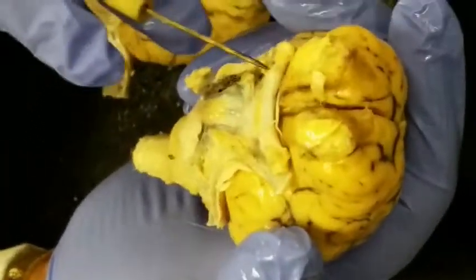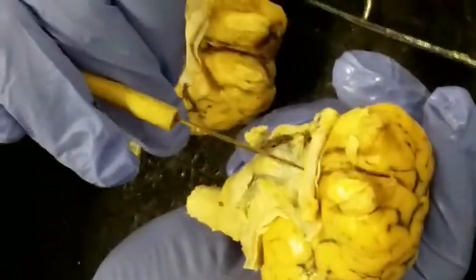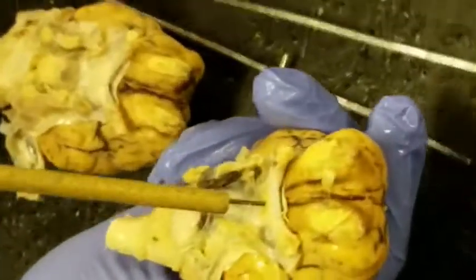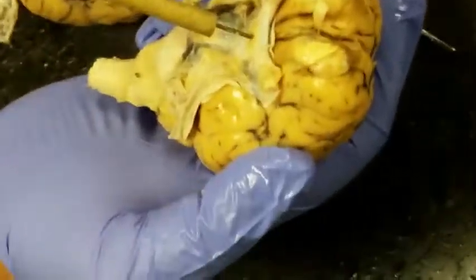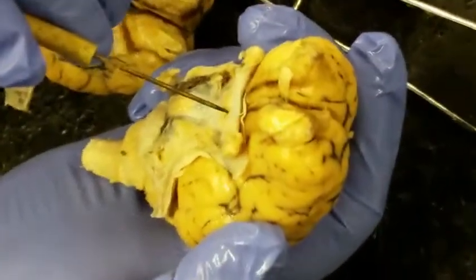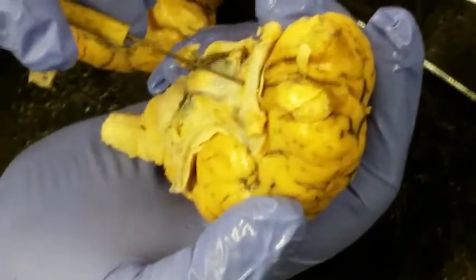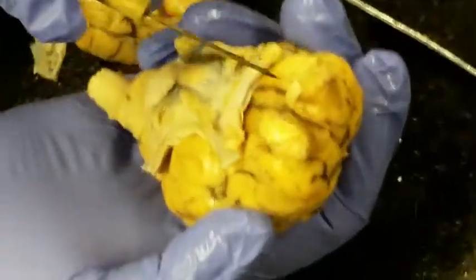Now you can see these. What are these? Olfactory nerves. Optic nerves. And in the center, the optic chiasma. One optic nerve, the second optic nerve, they meet right there. They're supposed to cross over. That's the crossover point, the optic chiasma.